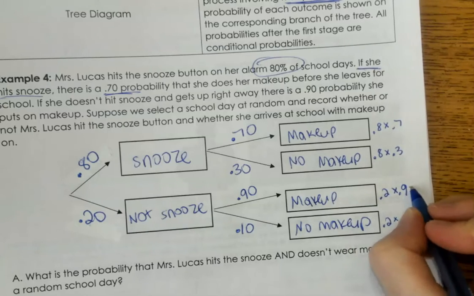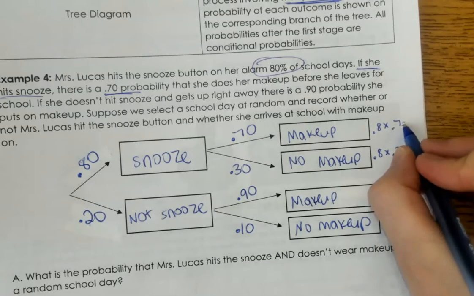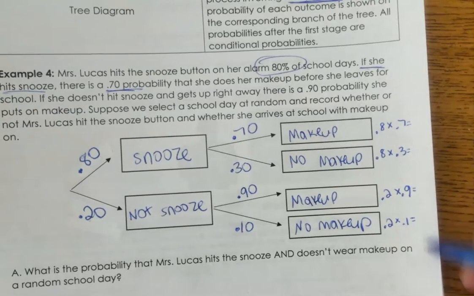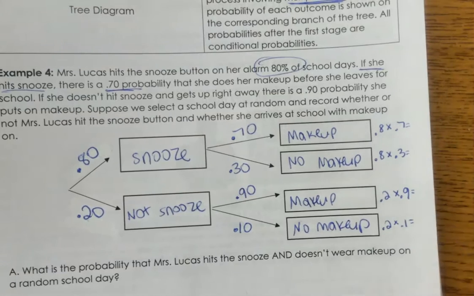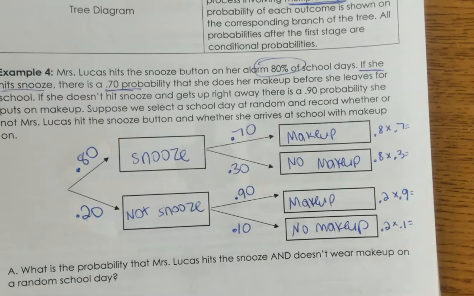If I've done all my calculations correctly on this tree diagram, these 4 options should add up to 1 because these are my only options in the morning, right? These 4 should add up to 1. So let's go ahead and plug them in the calculator, and then we'll add them up and see if we've done it right.